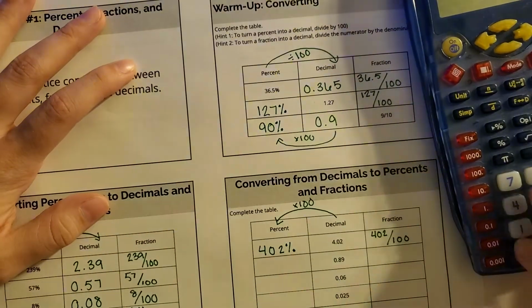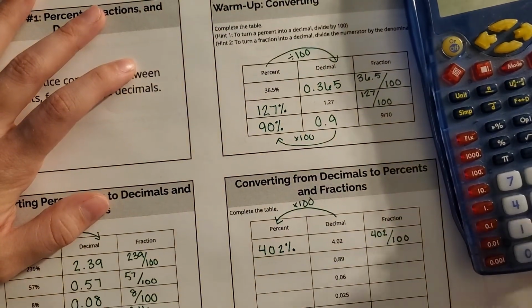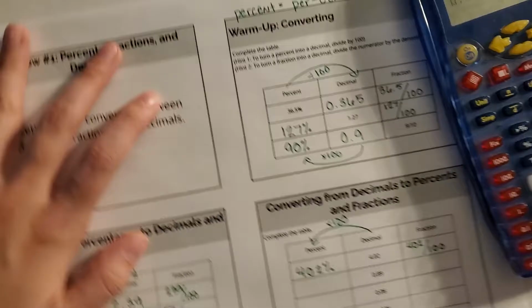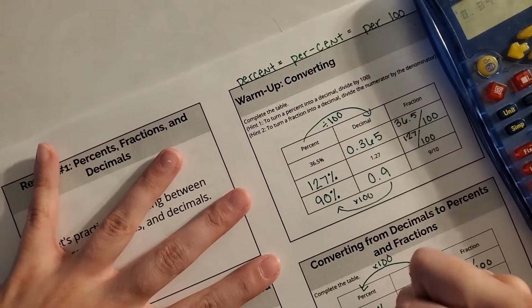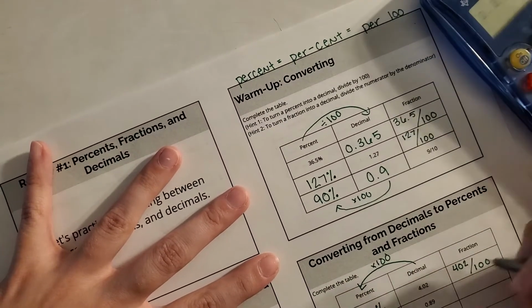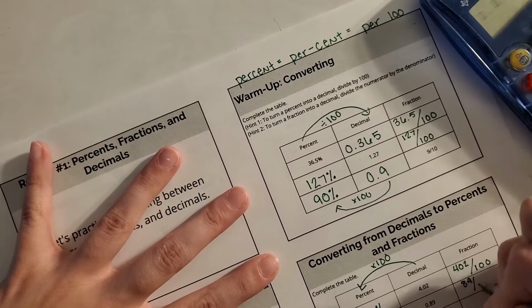Okay, now I have 0.89. I'm going to multiply by 100 and get 89. So that'll be 89%, and now I'm going to take my 89% and put it out of 100.